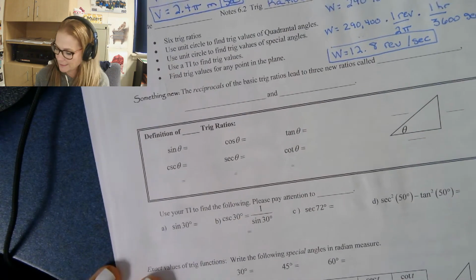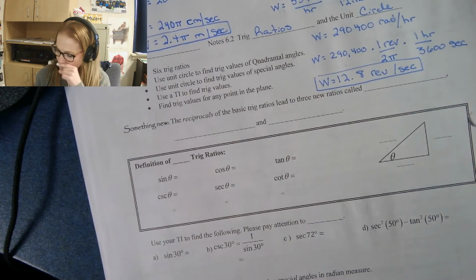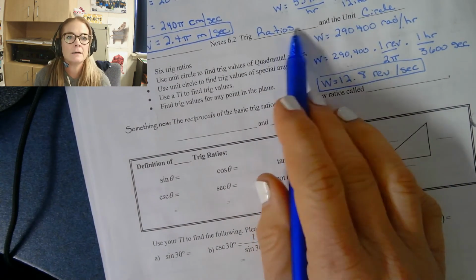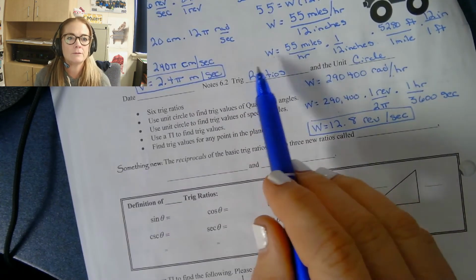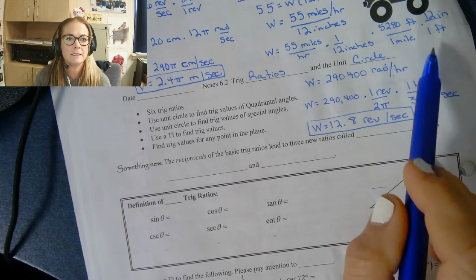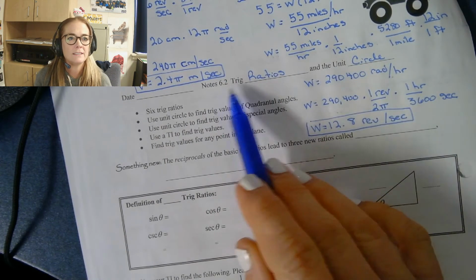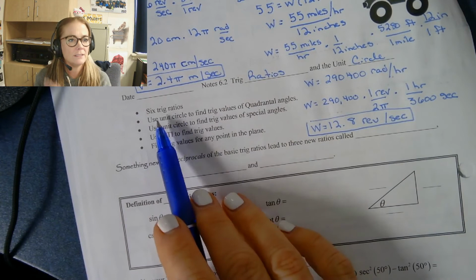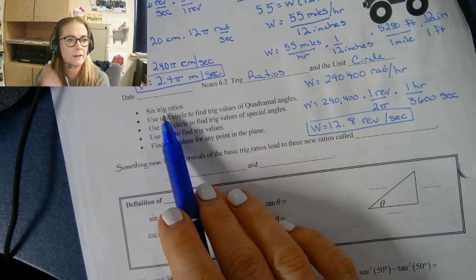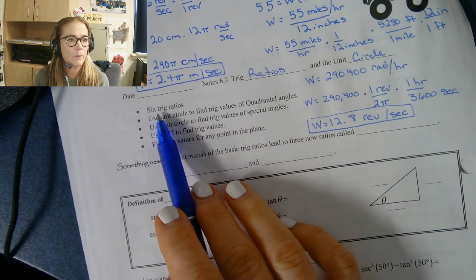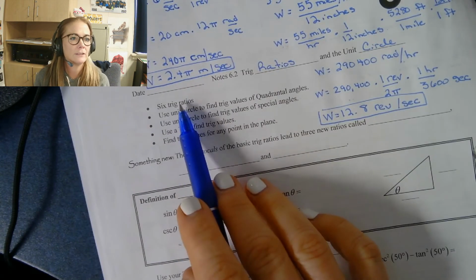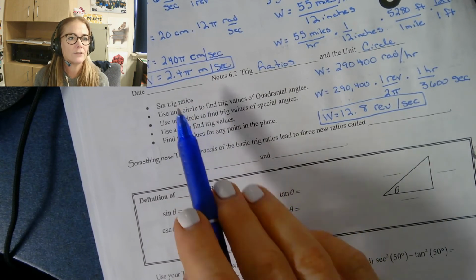So we're going to start with 6.2, which is trig ratios and the unit circle. My notes from angular speed and linear speed kind of bled into this part here. So we're at 6.2, ratios and the unit circle. There's 6 trig ratios we're going to start with. And you might be going, what? I thought there was only 3. Well, there's actually 6. So we're going to talk about that.